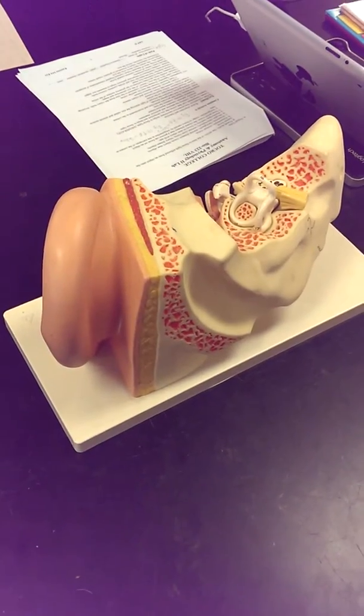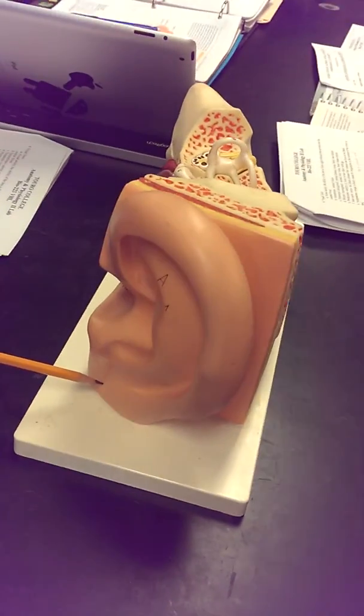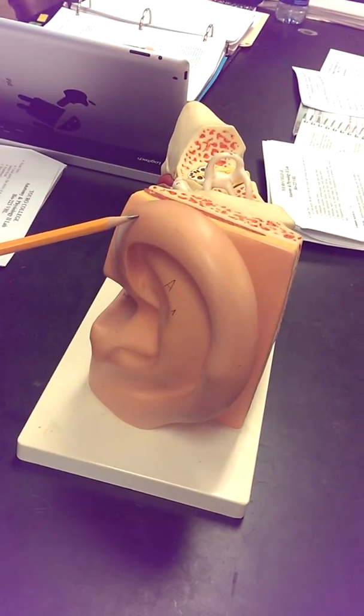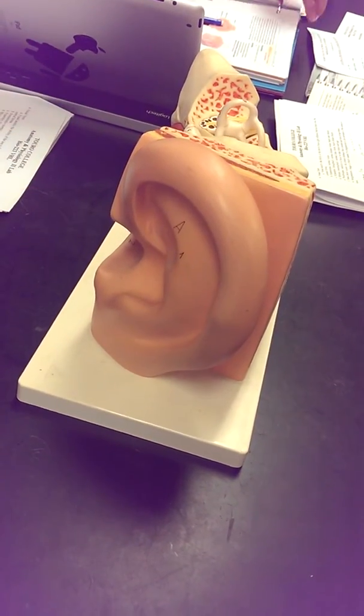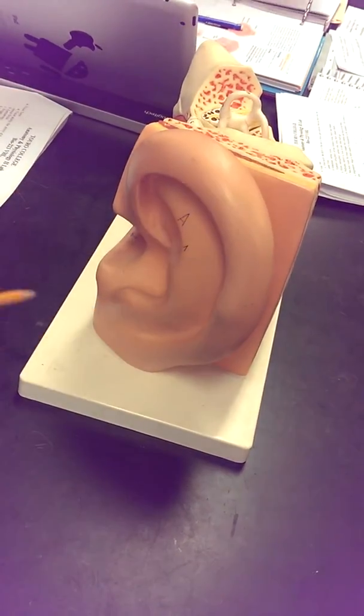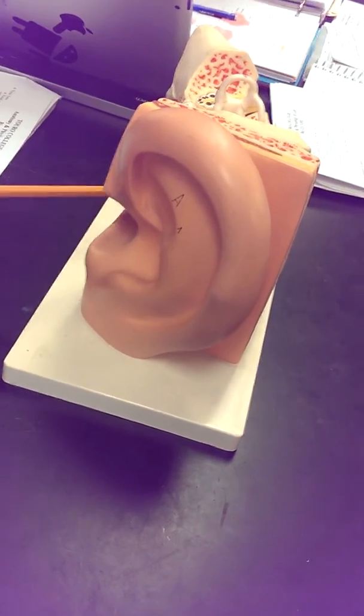Okay. So we start, of course, with the external ear. What part of the external ear is this? The lobule, the helix. Together, it's also known as the auricle. Okay, external ear is all the way in. So altogether, it's auricle, but this is the helix, the lobule, and then here we have our.